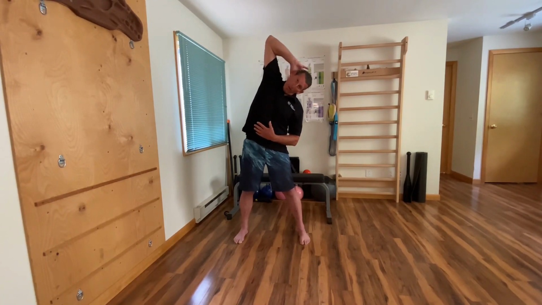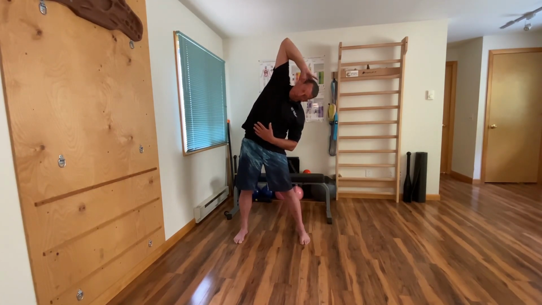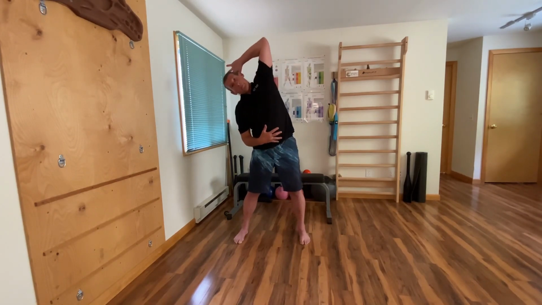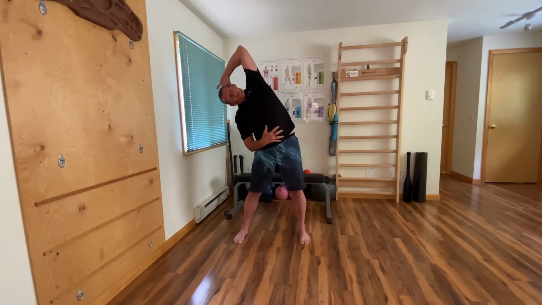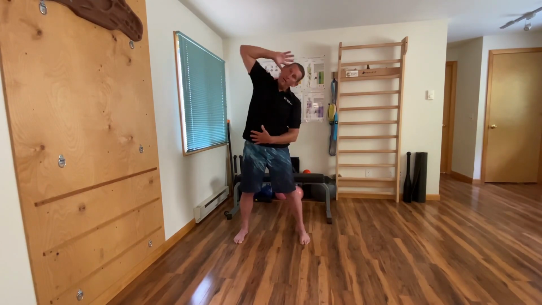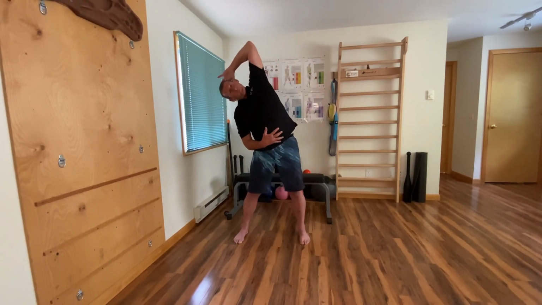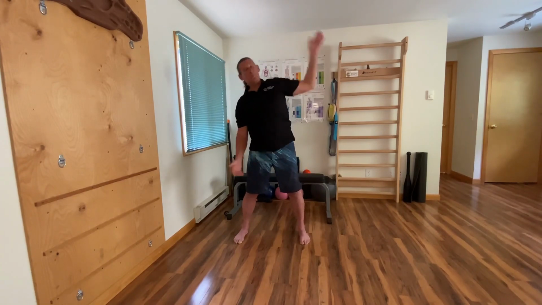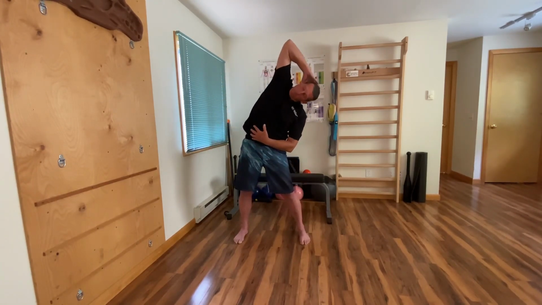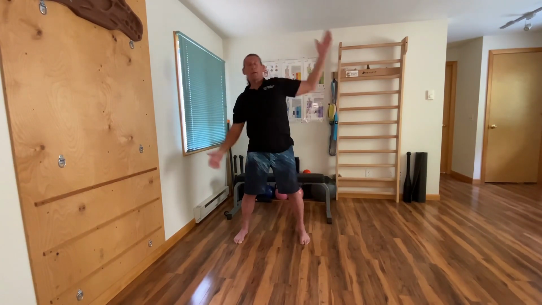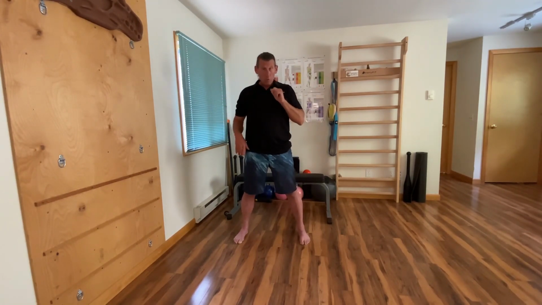Reaching up, up and over. Up and over. Good. Later in the program, we're going to add another motion to that.